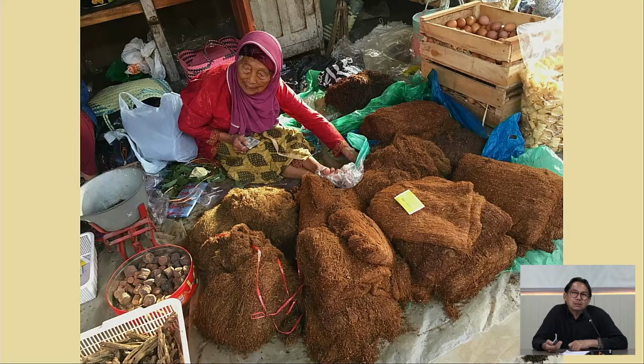Like this lady, she sells tobacco. Actually, she knows different kinds of tobacco, and her customers are mostly smokers, of course, who use not the cigarettes from the factory, but buy the tobacco and roll it manually by hand, and then smoke it. I don't know how long she has been in this business, but she looks very, very passionate in this tobacco selling business.